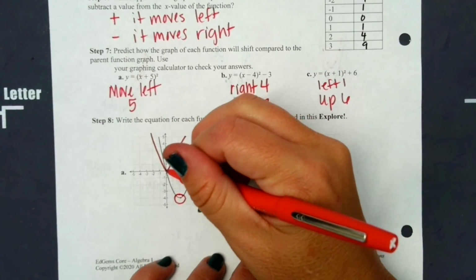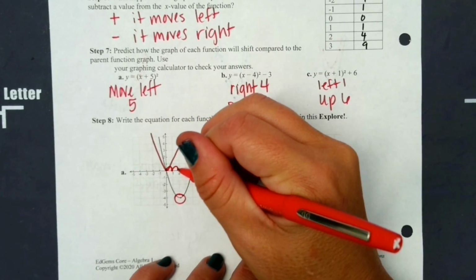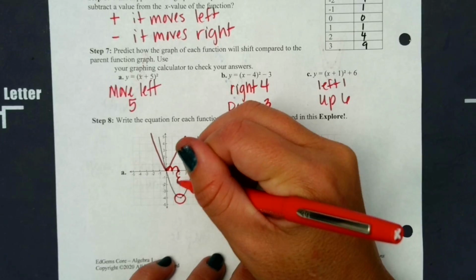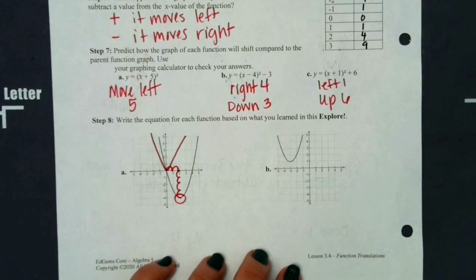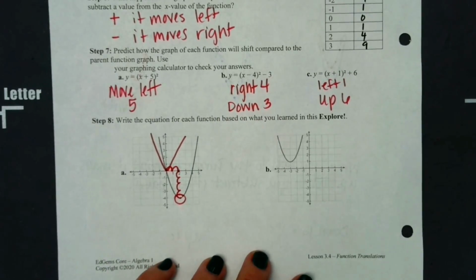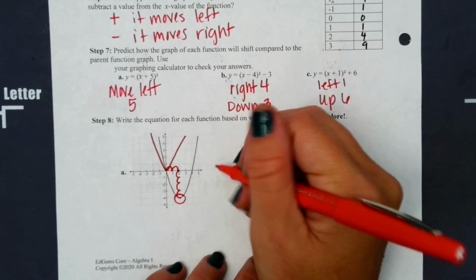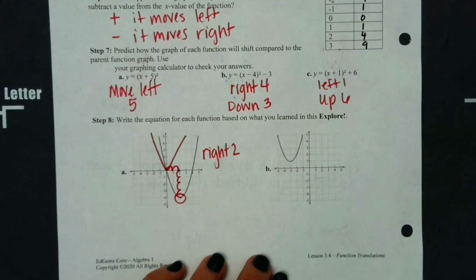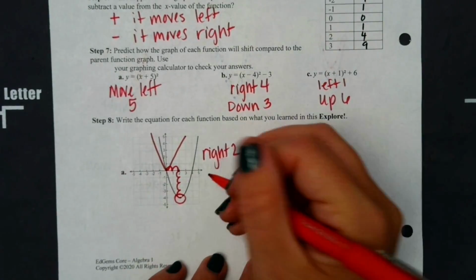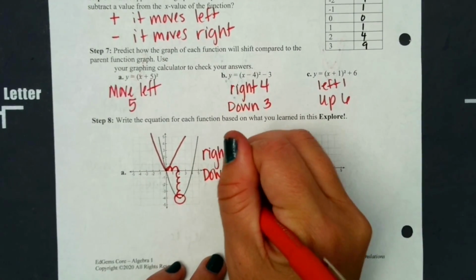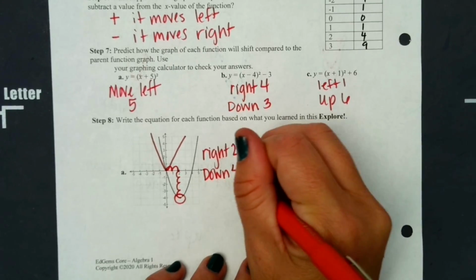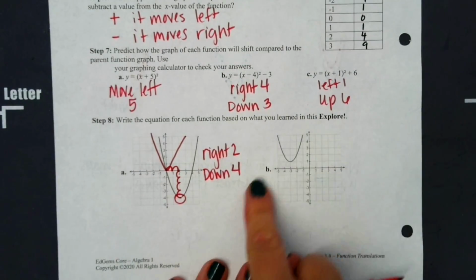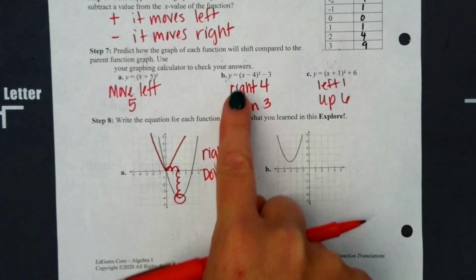So first of all, would you agree I had to go there and then to get to the vertex? Okay, so first of all, let's write down. I went right 2. Do you agree with that? And then I went down, how many? 4. Now I have to turn this into looking something like this.